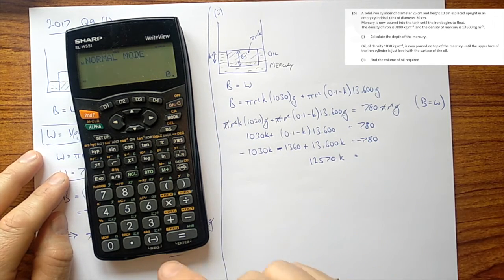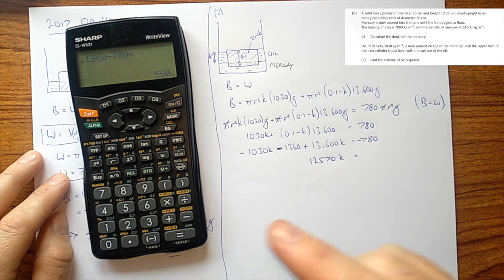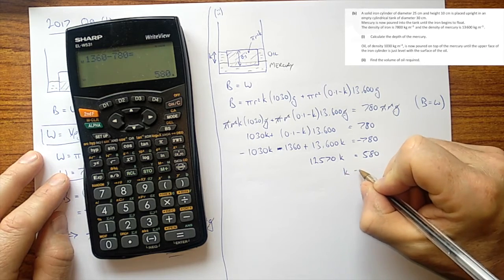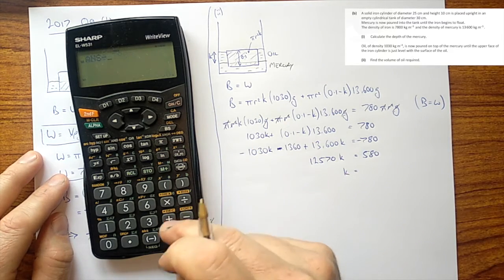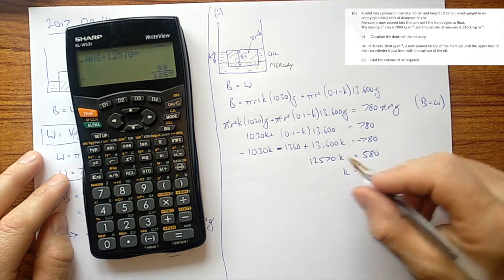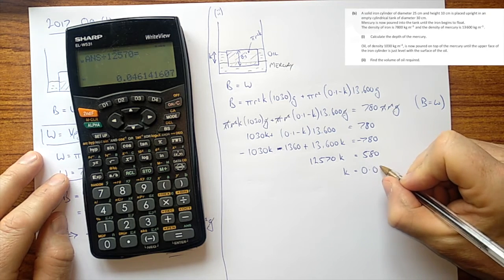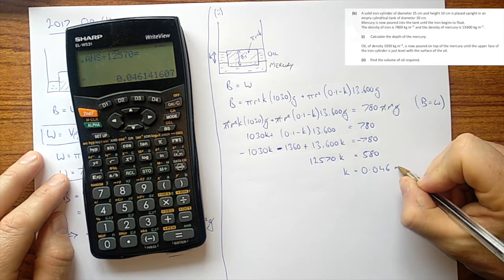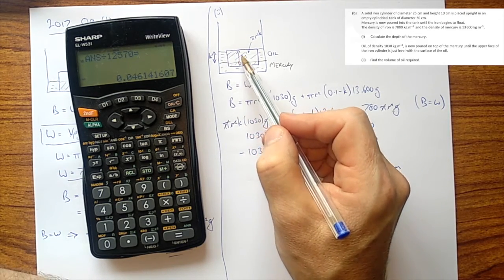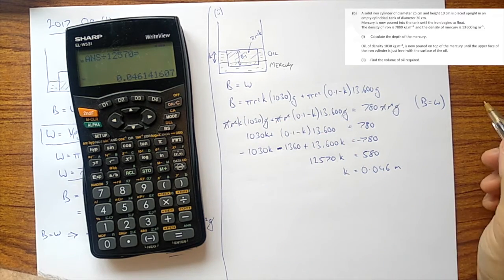Bring this guy over, it comes plus, so it's 1360 minus 780, 580. So k equals 580 divided by 12,570, and that is 0.046 meters, which is about what I'd expect, because it's a fraction of the 0.1 meters. So the 10 centimeters, this is 4.6 centimeters.